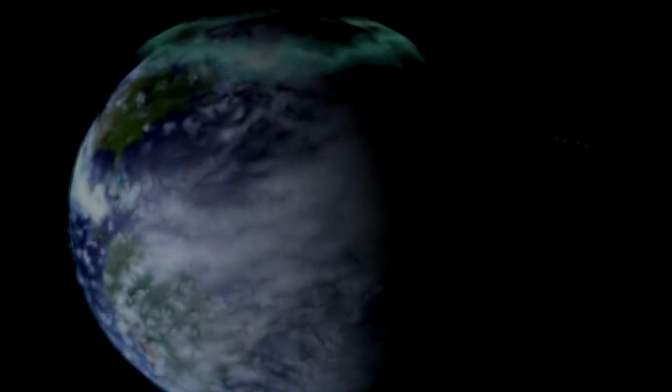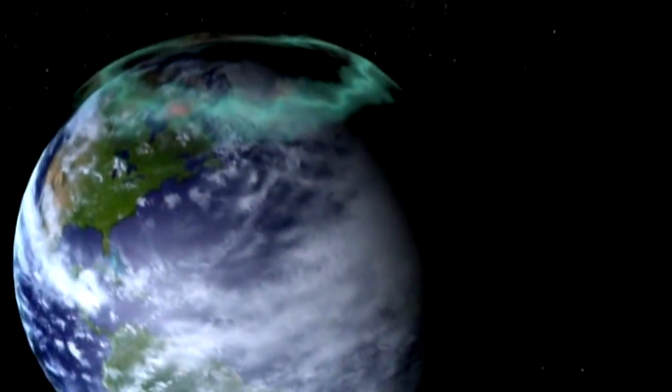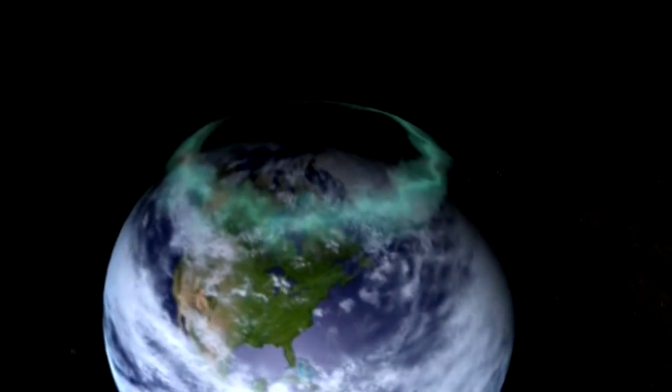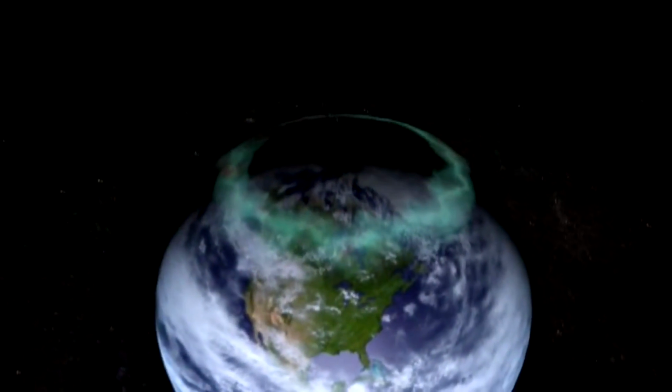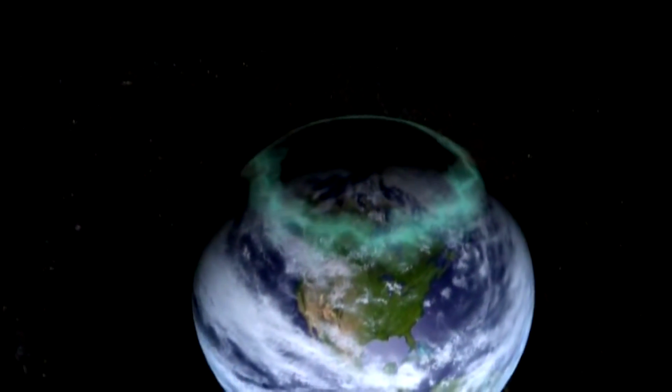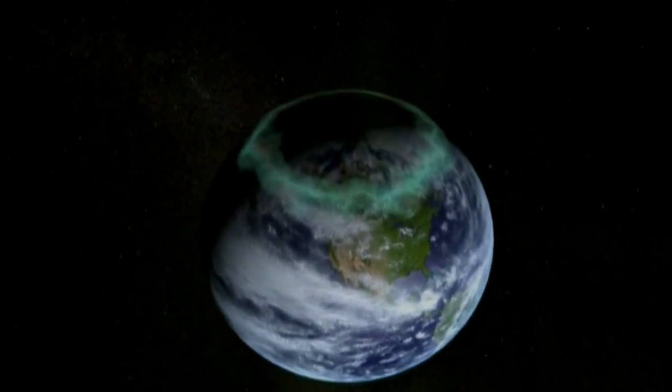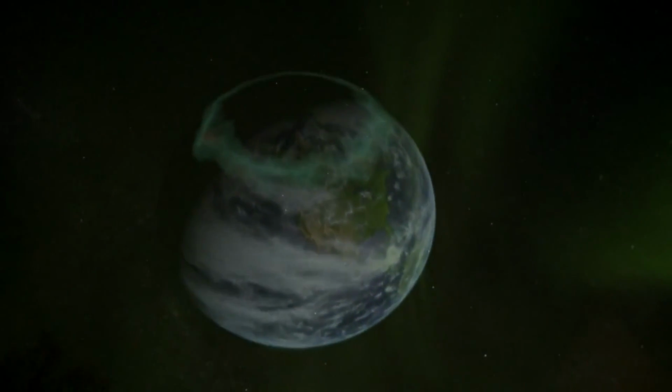Auroras normally occur near the poles, but if a solar storm is powerful enough to break through the magnetosphere, the aurora can be observed further towards the equator. Typically, a person will be able to see an aurora once in a lifetime if they live in Mexico, Southern Europe, or the Southern United States.